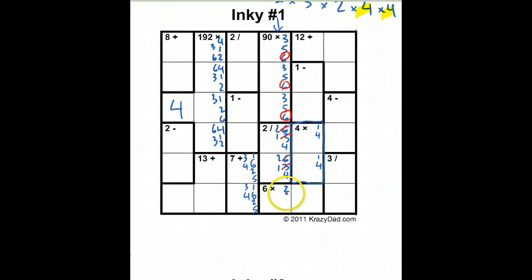Down here I can have a 2 times 3 or 1 times 6. Well, again, because the 3 and the 6 have to be in the 90 cage, I cannot have a 3 or a 6. And if I can't have a 6 here, this 1 becomes useless. And if I can't have a 3 here, its partner is also useless. So now I'm starting to eliminate some numbers over here.